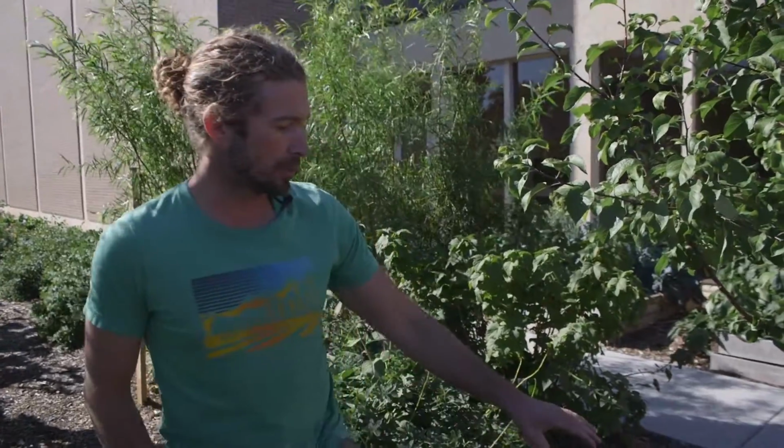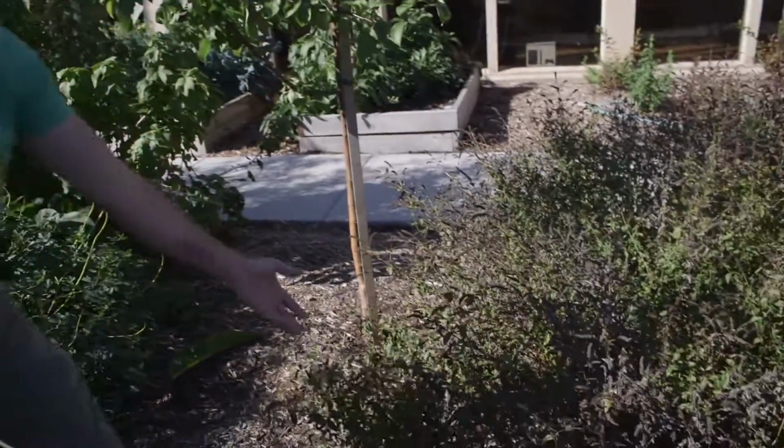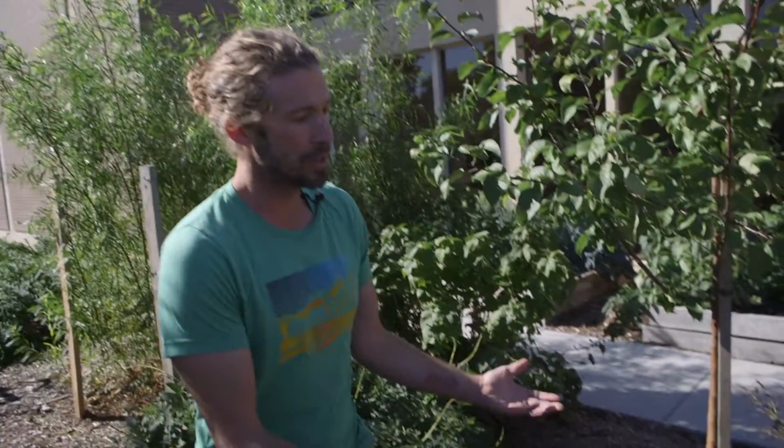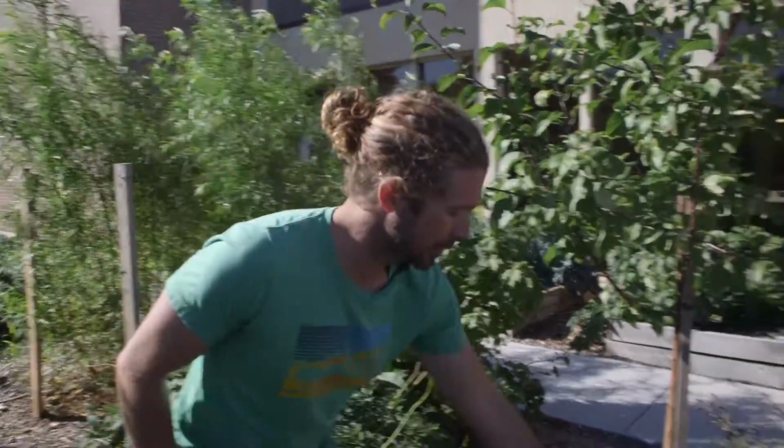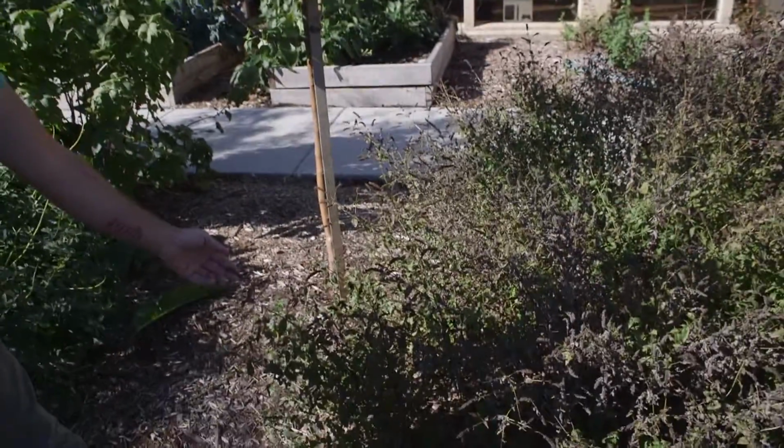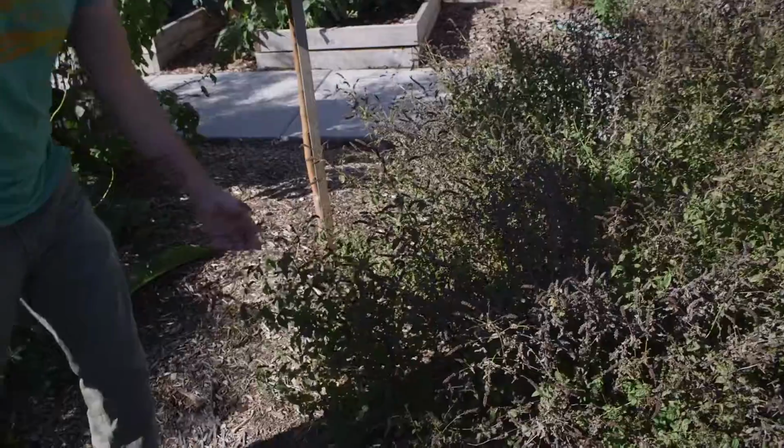We also have over here some mint, and this is kind of creating a ground cover for us. It's also bringing in a lot of pollinators. If you were to look at this mint when it's flowering in midsummer, it literally buzzes because there are so many bees and different pollinators here that are going to pollinate our fruit trees and our fruit shrubs. Also, you can make a really nice tea that aids digestion with this mint as well.